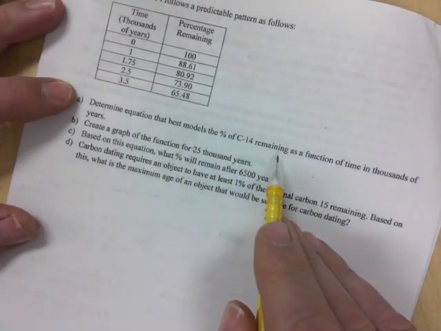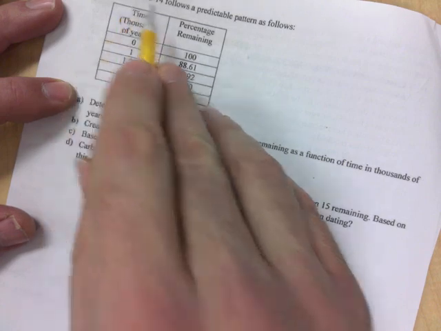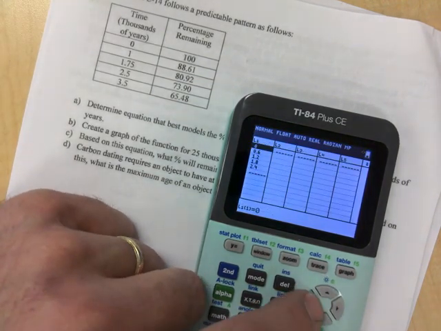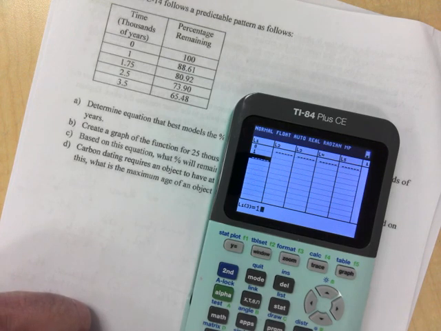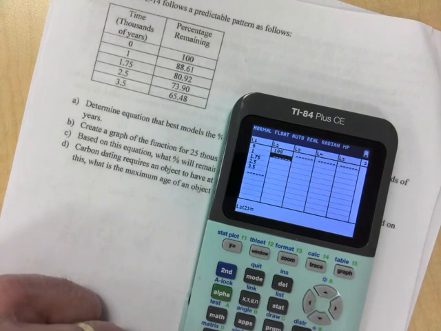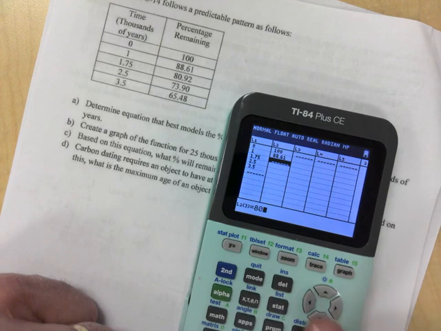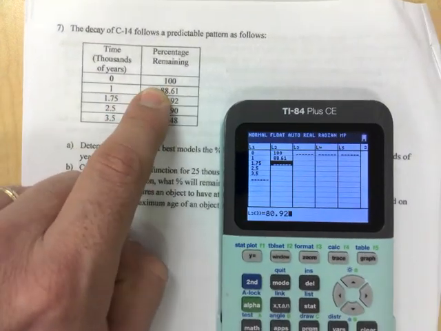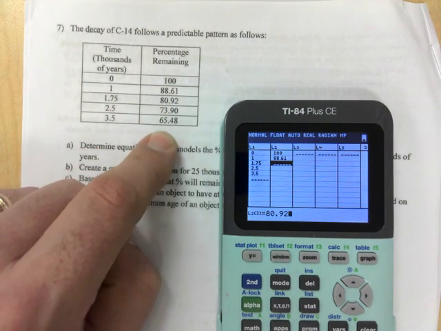Oof, I'm not going to have time to do this one on the video unless, let's see, determine the equation that models. So the decay, we are talking decay, and determine the equation that best models this. Probably going to be an exponential. So 0, 1, 1.75, 100. Oh, you know it's exponential. How do I know that? Because it has a y-intercept. You can't have a y-intercept with a logarithmic.